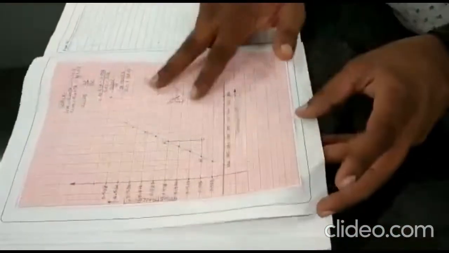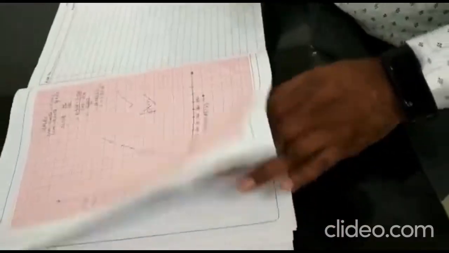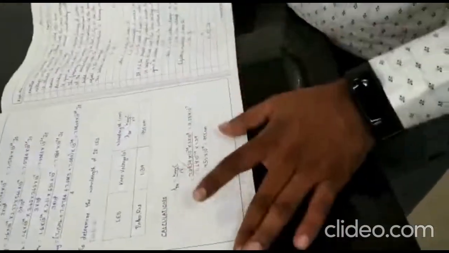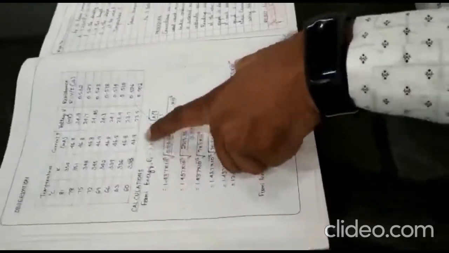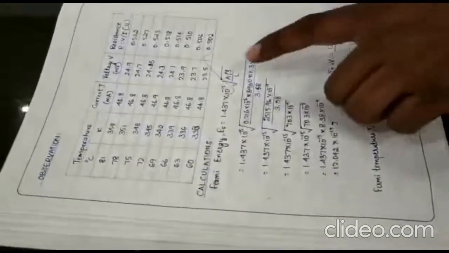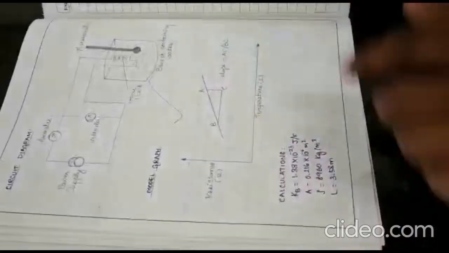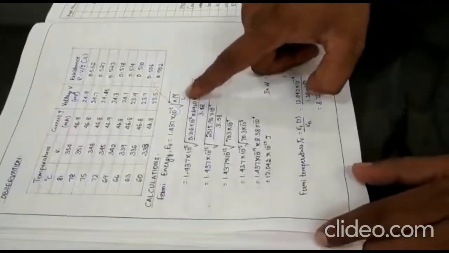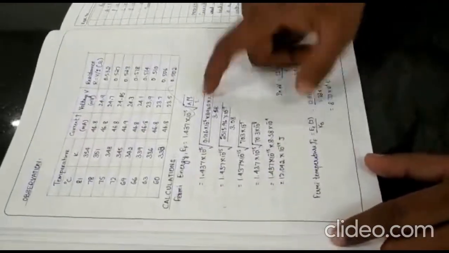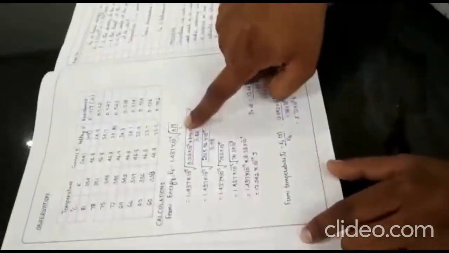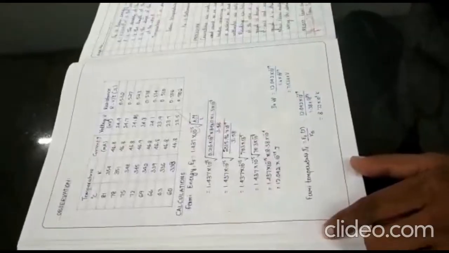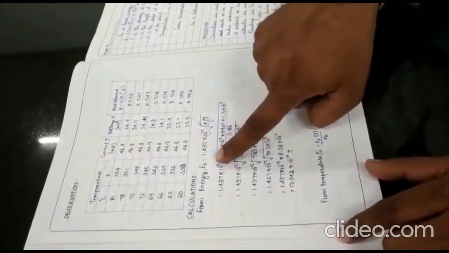This is called h. After calculating the slope, use the slope to calculate the Fermi energy. So the Fermi energy is given by this formula. A is the area, which is already given. Rho is the density of the material. h is the slope, which we have calculated using the experiment. L is the length of the wire. Substitute all the values and calculate the Fermi energy.